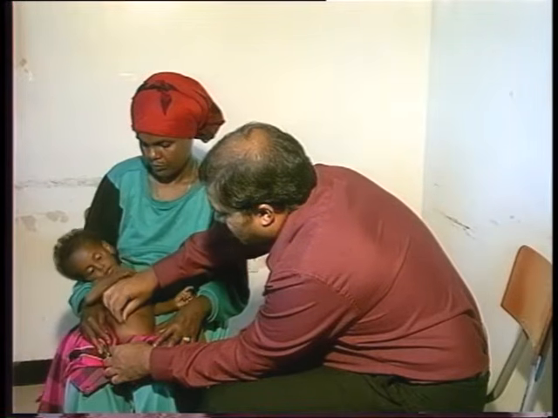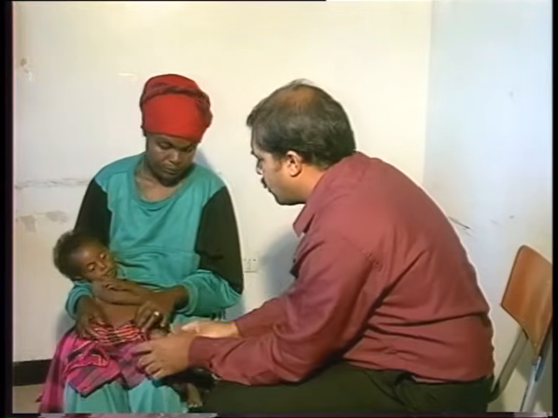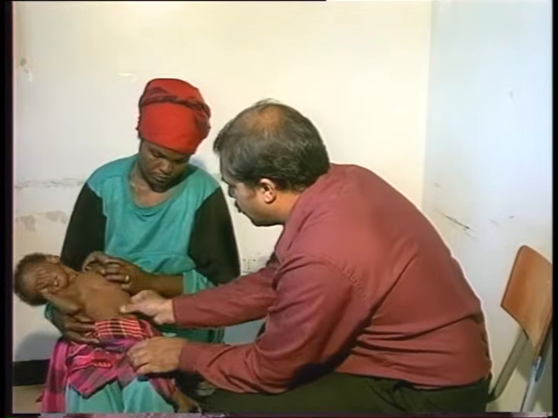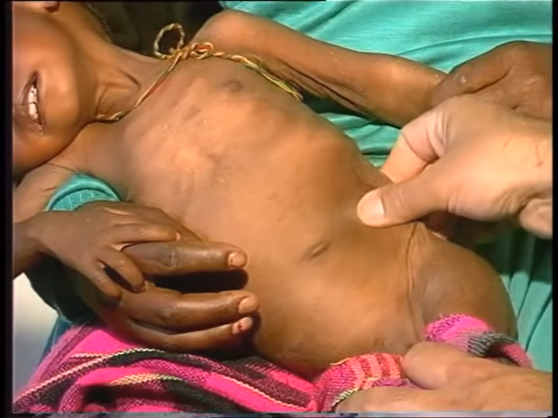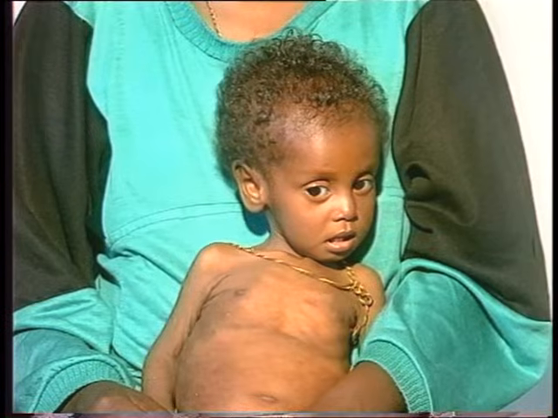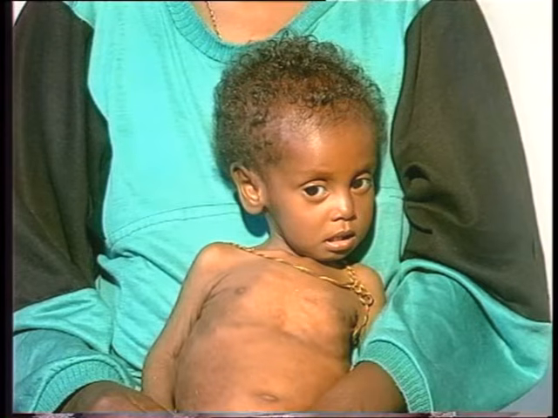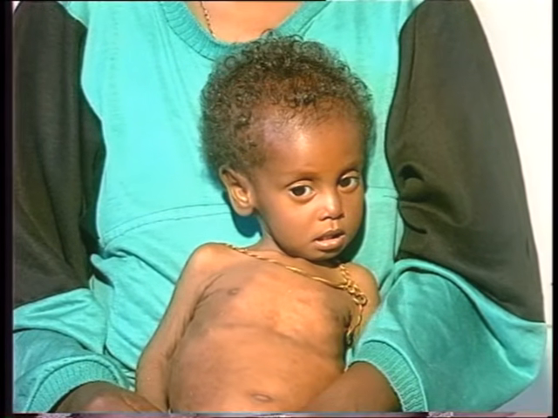Pinch the skin of the abdomen. Does it go back very slowly, taking longer than 2 seconds? Or slowly? Or immediately? Write down your decision. You should now use the information to classify Faduma's diarrhea.